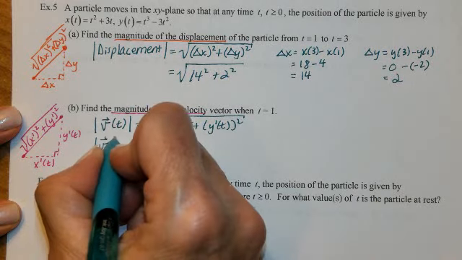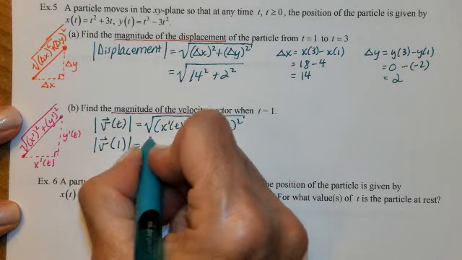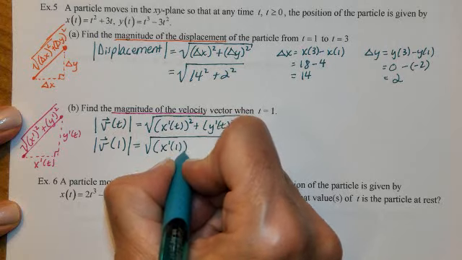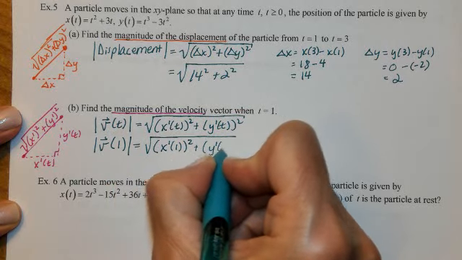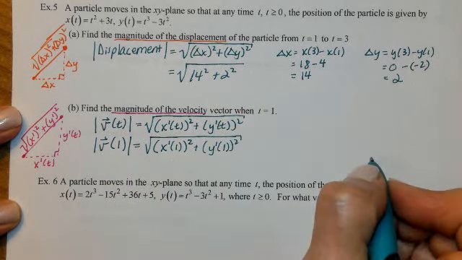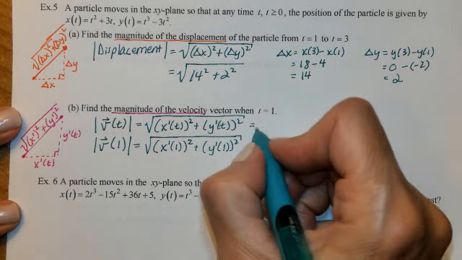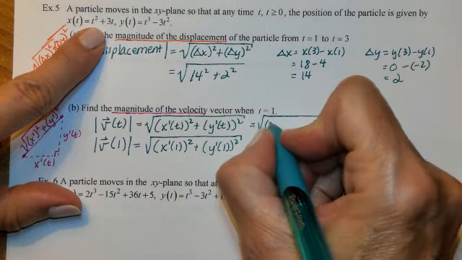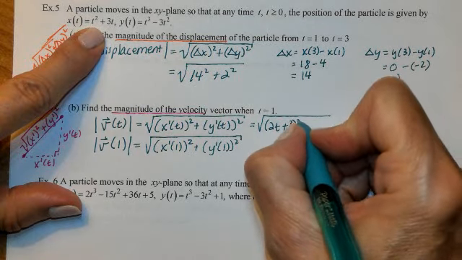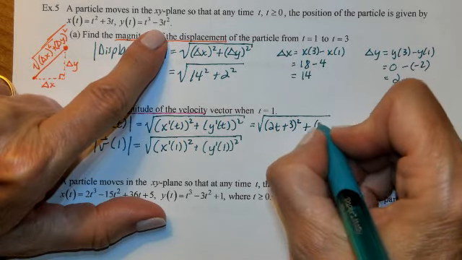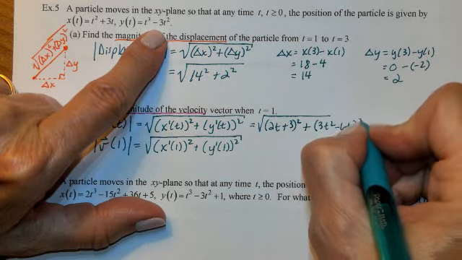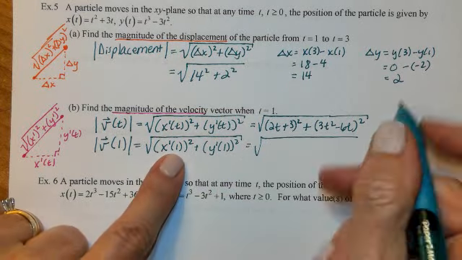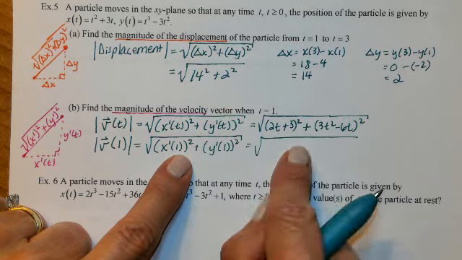So the magnitude of the velocity at time 1 will be the square root of x prime at 1 squared plus y prime at 1 squared. So what is x prime and y prime here? Well, x prime is 2t plus 3. y prime is 3t squared minus 6t. Now we just put 1 in for t and write our answer.